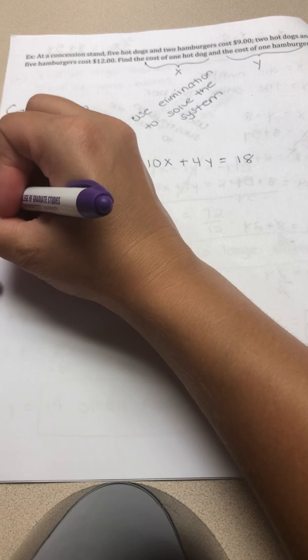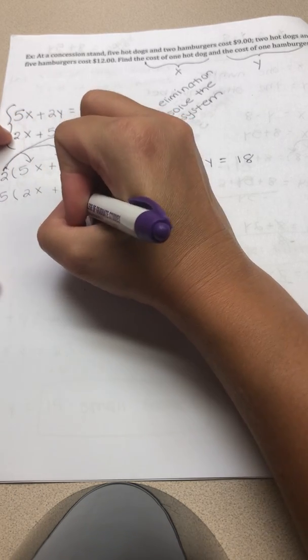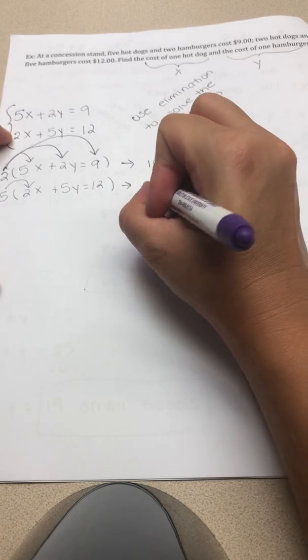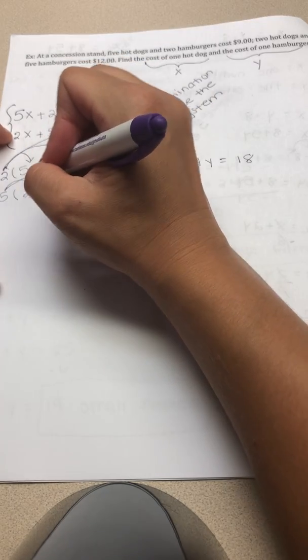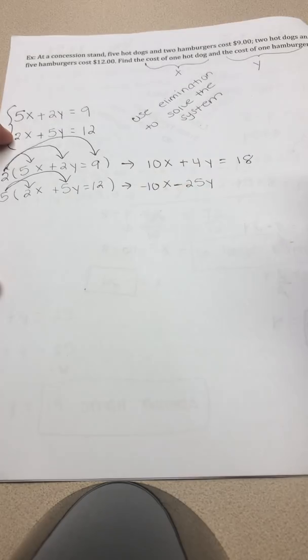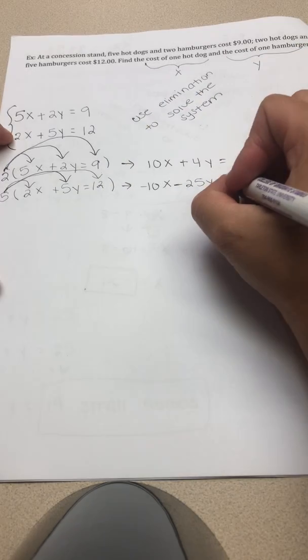So if it's 2x, I need to multiply everything by negative 5 to make it negative 10x. So negative 5 times 2x will give us negative 10x. Negative 5 times 5y will give us negative 25y equals negative 5 times 12 will give us negative 60.